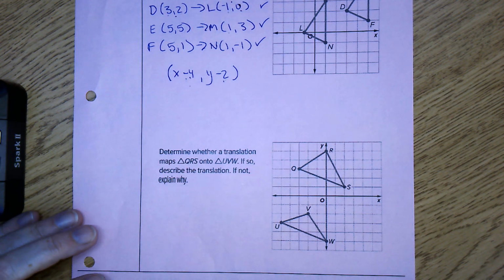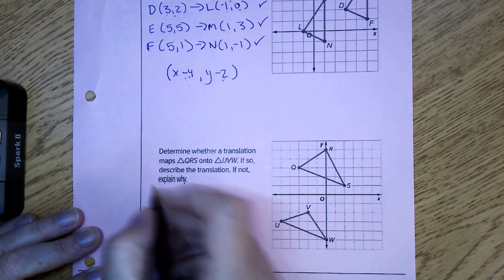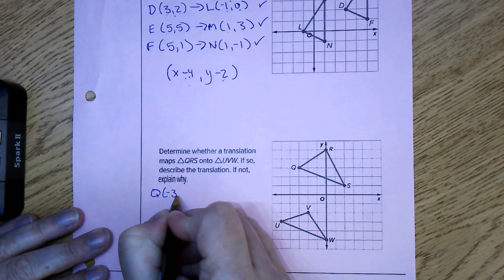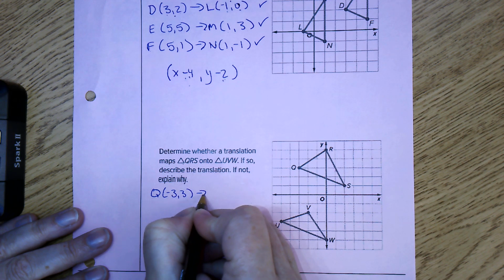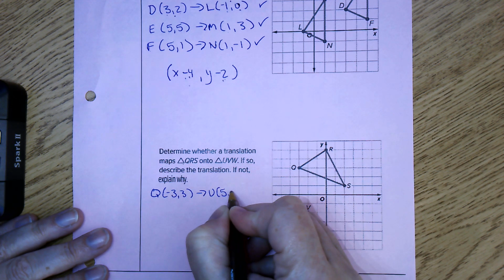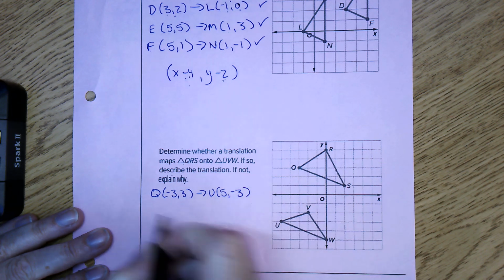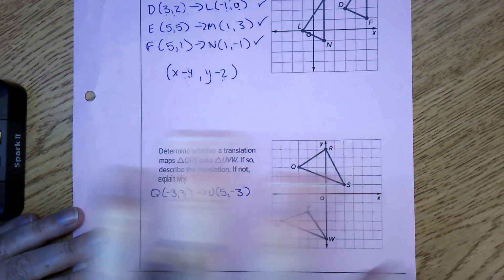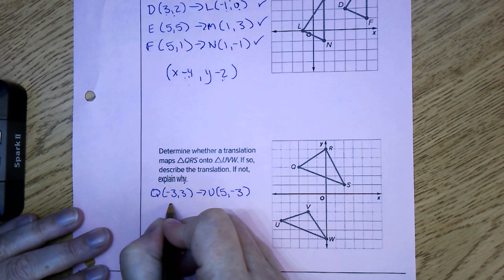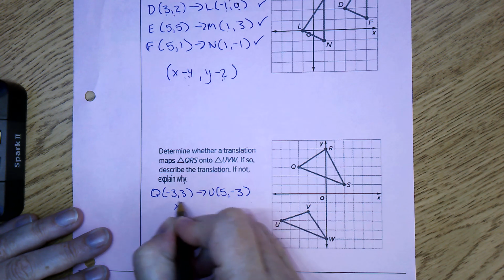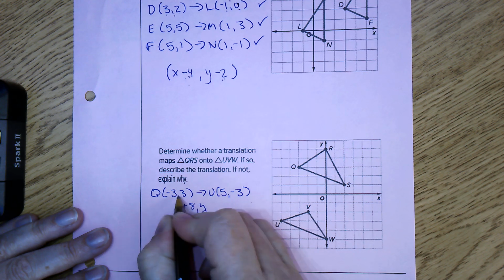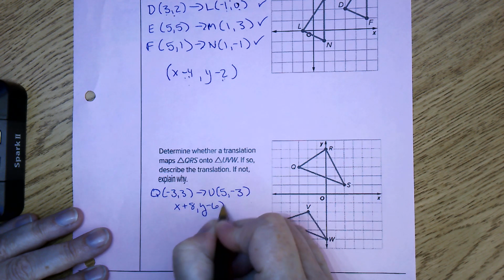Well, we know they go in order, so Q is at -3, 3. It's supposed to translate to U, 5, -3. Because visually we know this is not going to work, let's see what rule we followed for this one. This was x plus 8, and y minus 6.